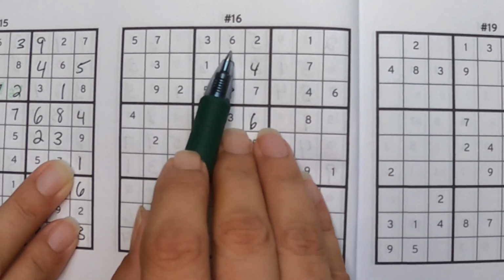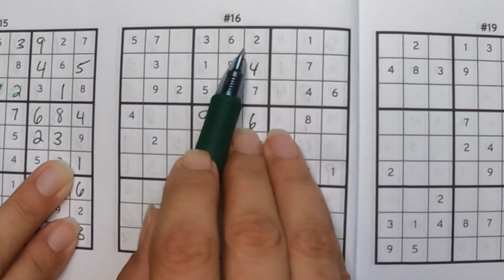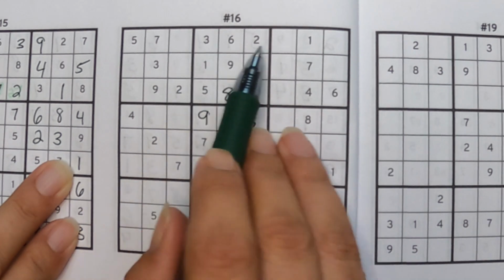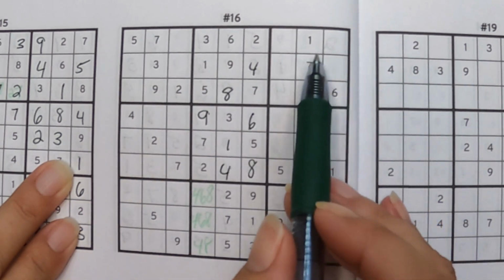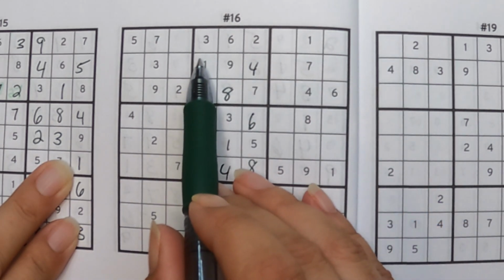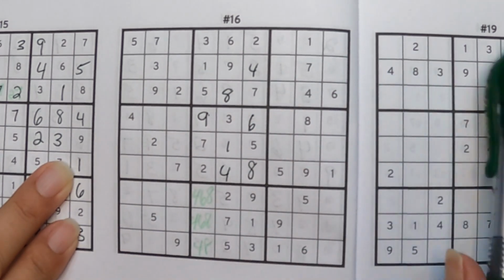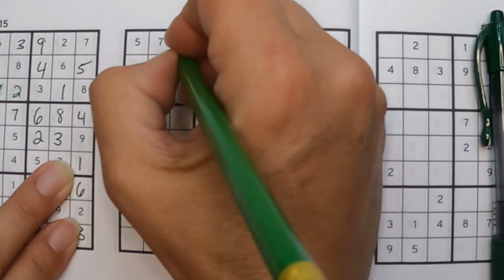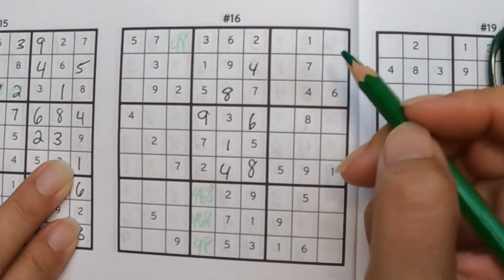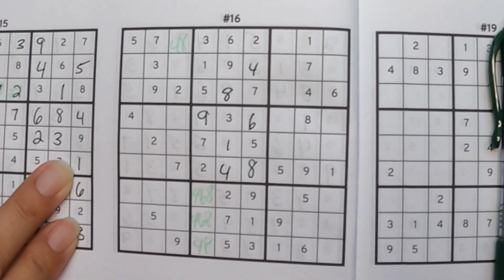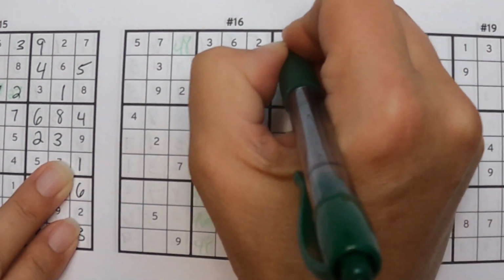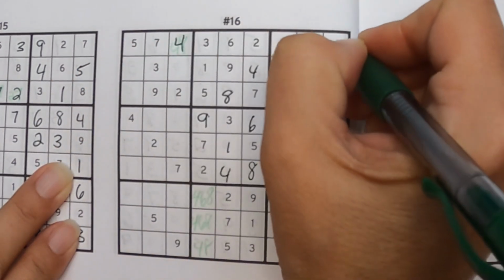For this top row, we're missing 4, 8, and 9. We've got a 9 here, so 4, 8, 9 here, 4 here. Makes this our 8, 4, 9.